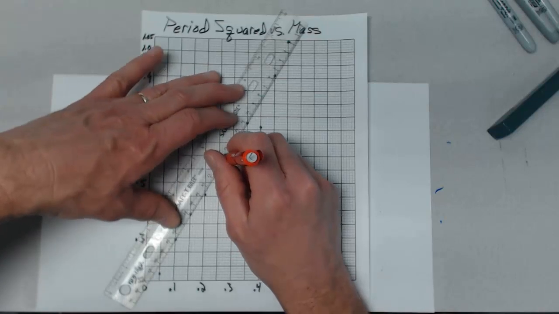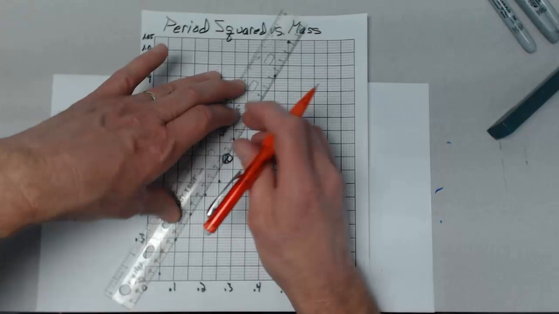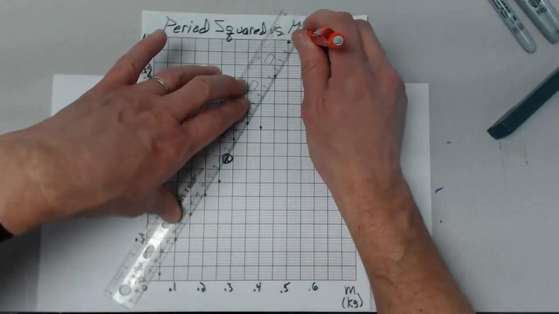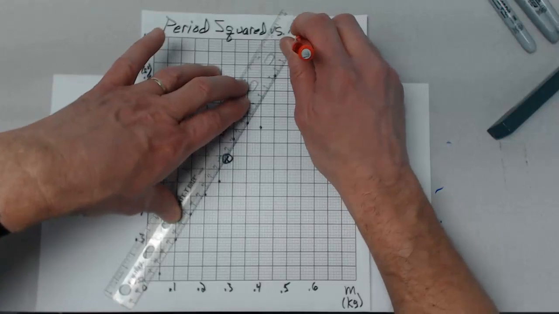And this is a judgment call. I don't expect perfection from my students on this, but this looks pretty good right here. And so now I'm going to have to use a pencil line here.